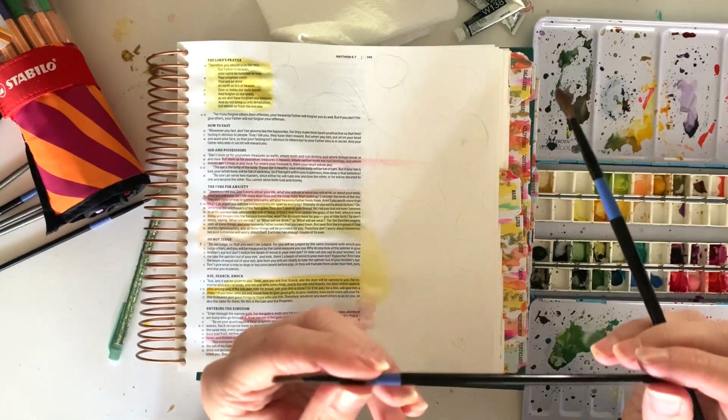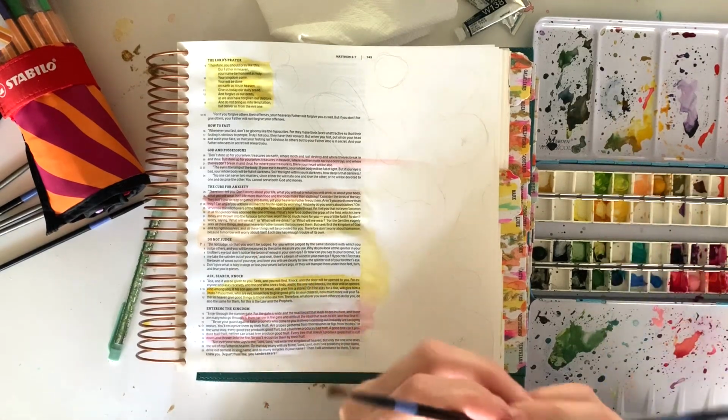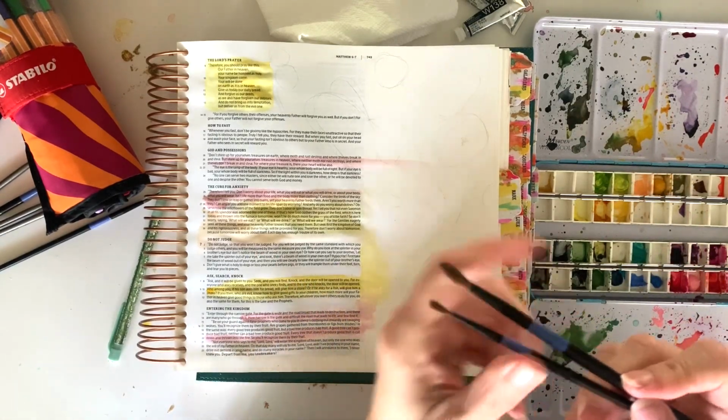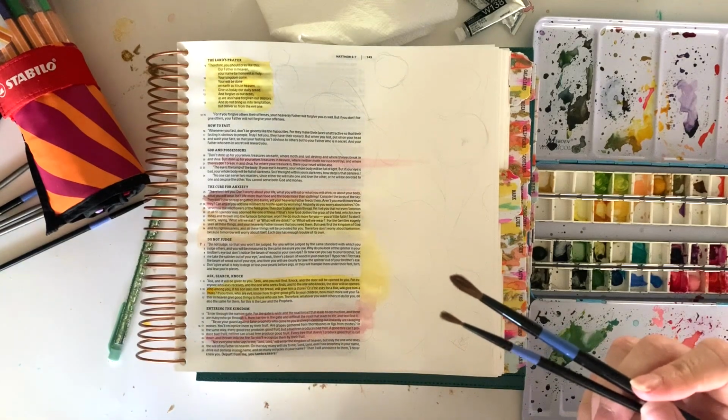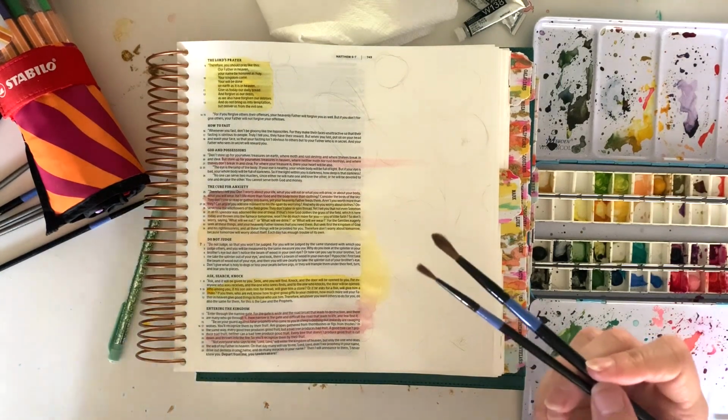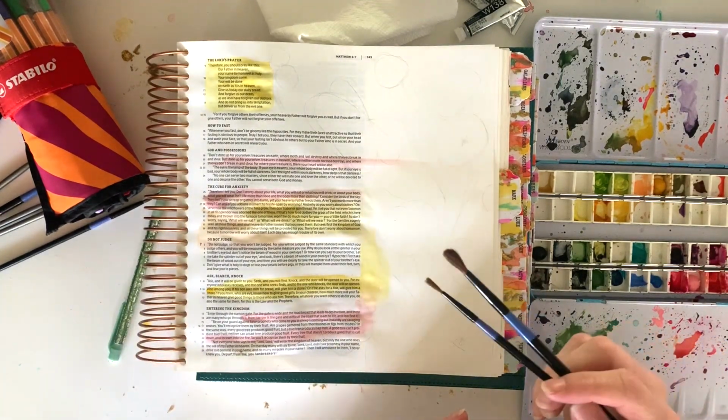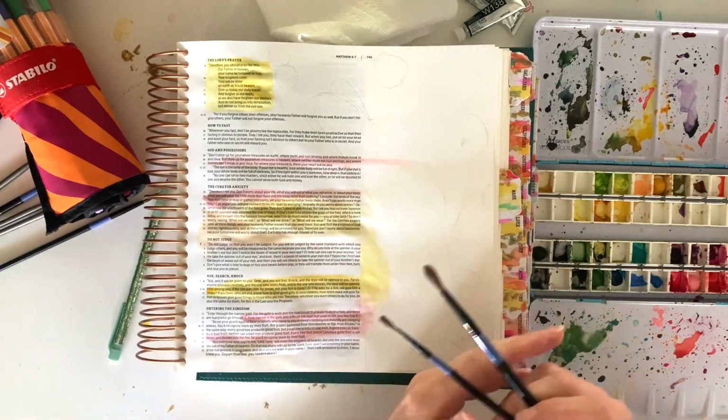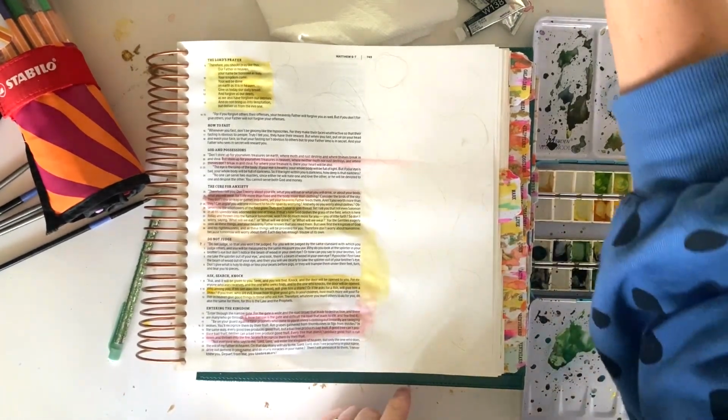I also have on hand this one, it's the size 1. And as you can see, they're both round brushes. That's going to allow us to have a real blobby, circular, organic shape. And that's super important while you're trying to create something like petals.